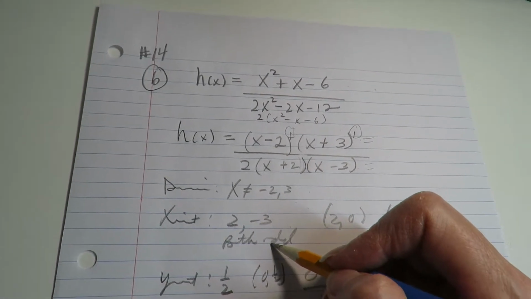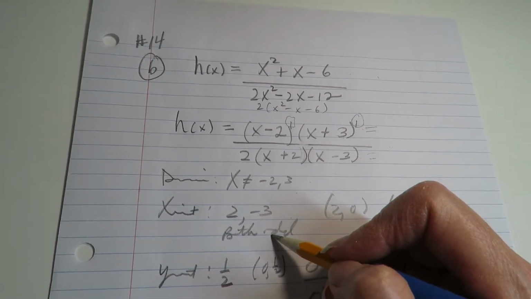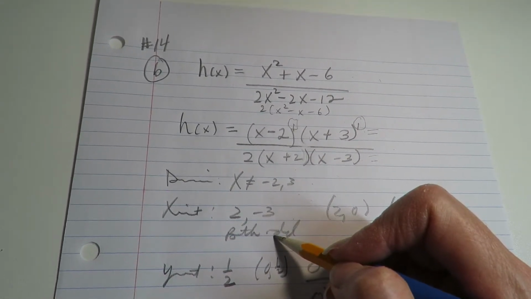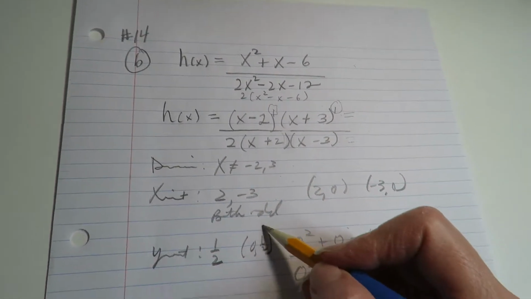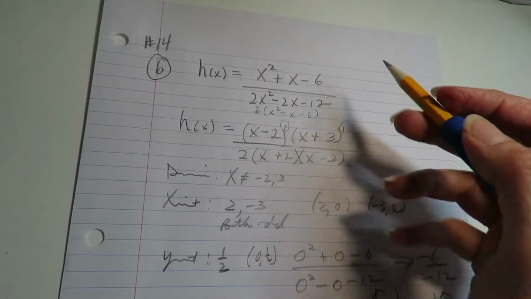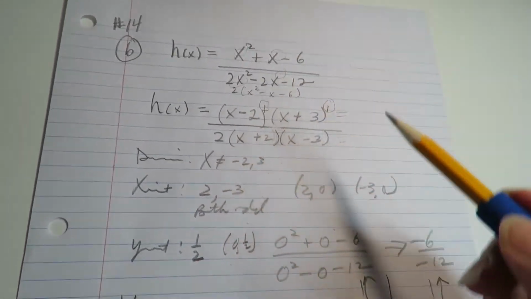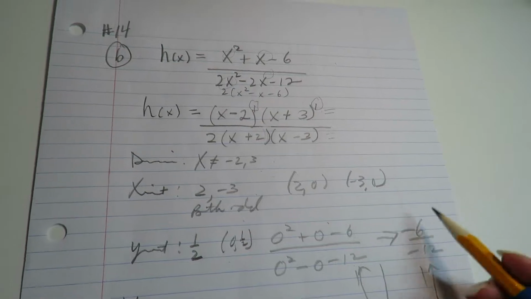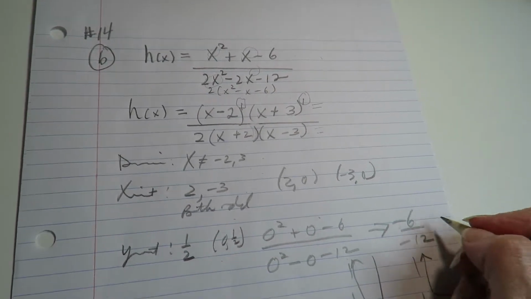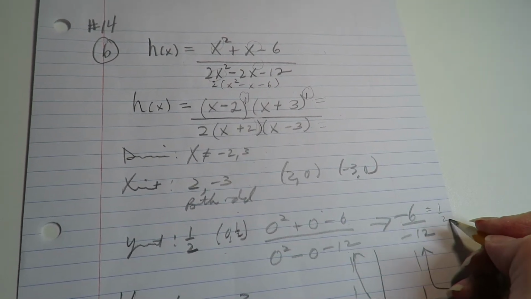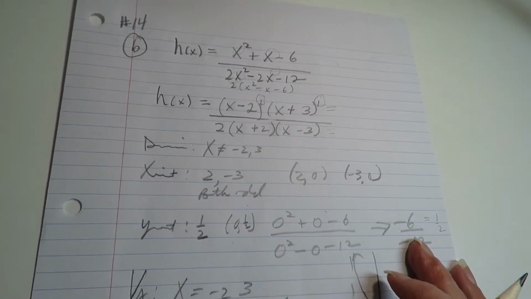So remember, for an x-intercept, odd means that it's going to go through the x-axis. It goes through the x-axis. Okay, for the y-intercept, I then let all the x's equal 0. So you can see that I did that here. I got -6 over -12, which reduces to 1/2 for the y-intercept.